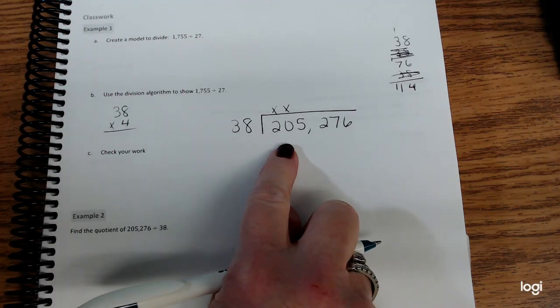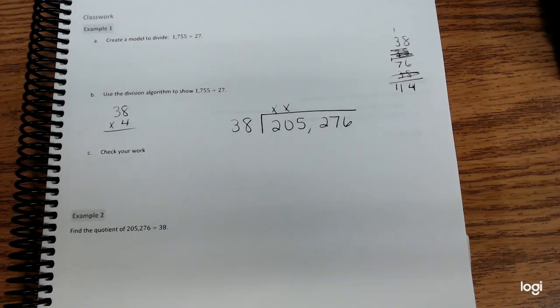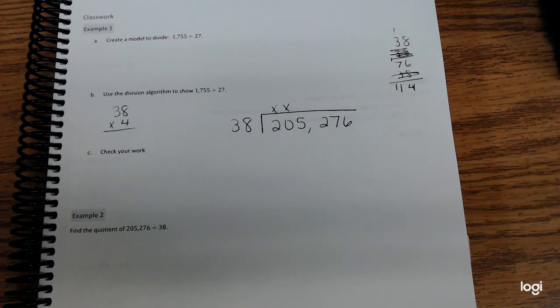Okay, so I'm going to ask you to pause this video and see if you can actually solve this problem on your own. Do not press play until you are ready to check your work. It's the only way that you are going to learn how to do this on your own. So go ahead and try it.